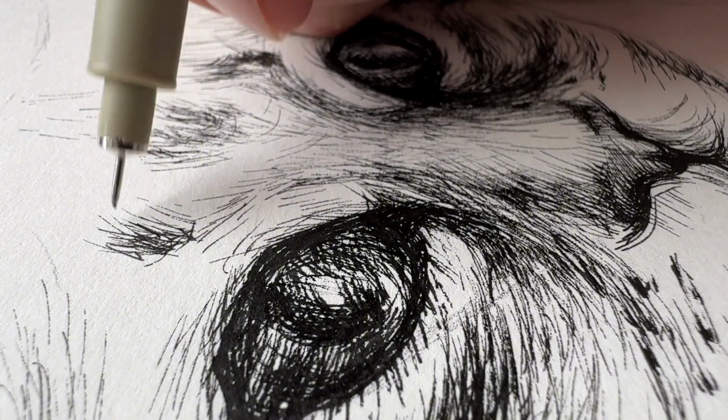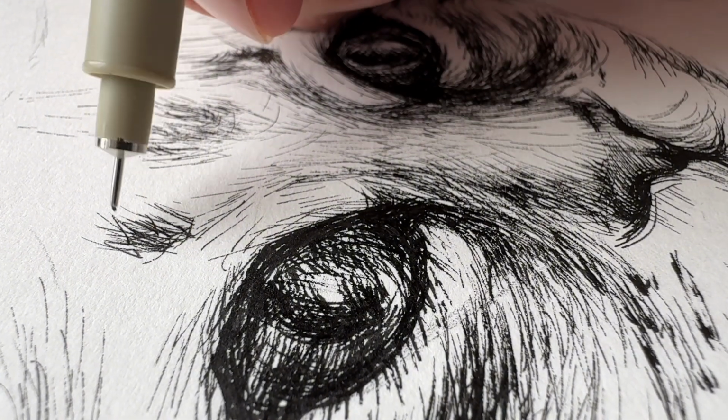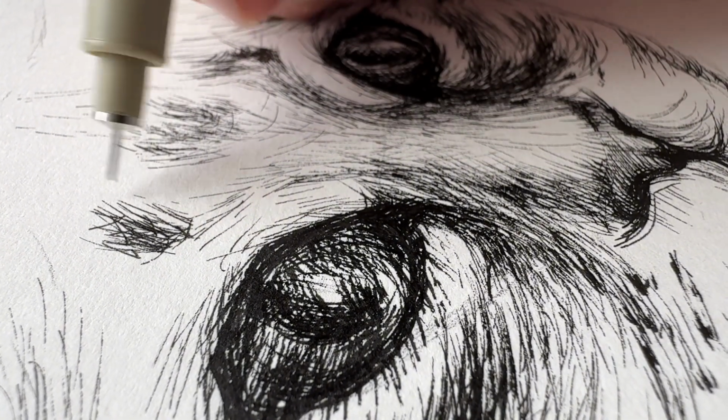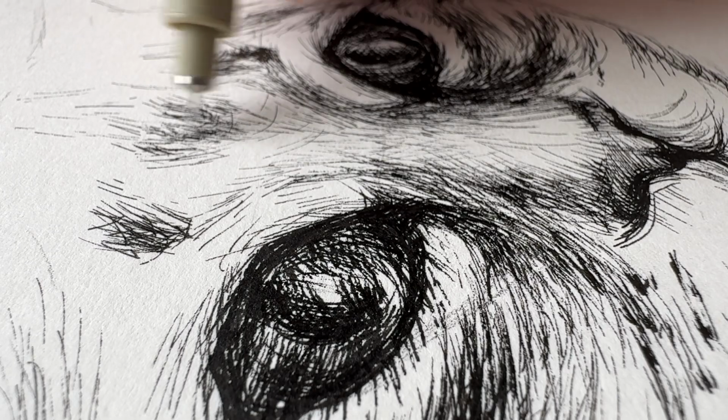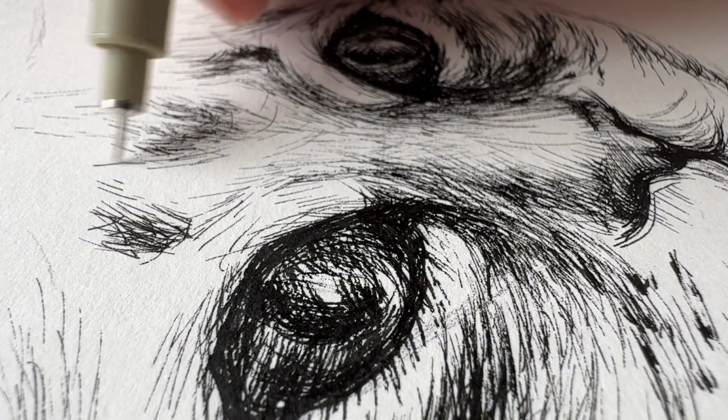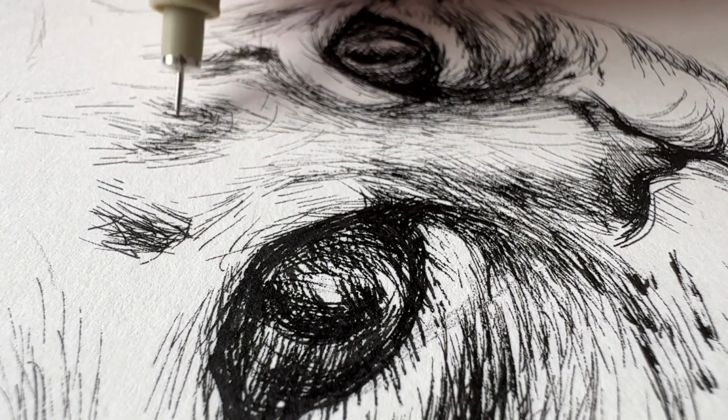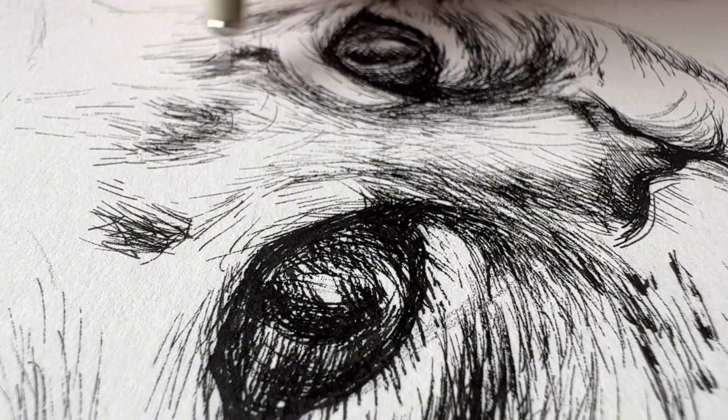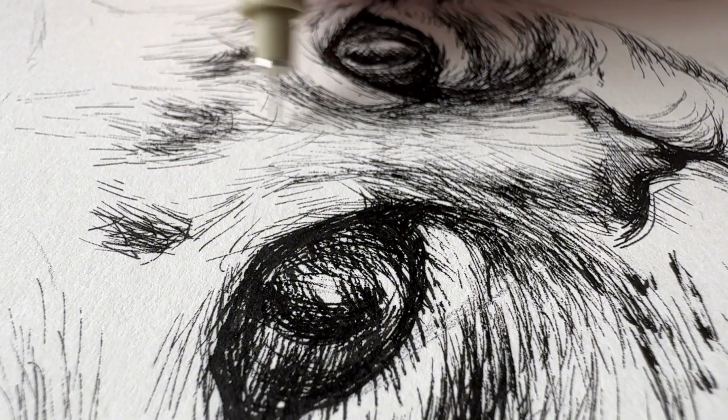Okay, so in the fur, there's also a stripy pattern at the top of the head. So that's another area where you want to layer your lines. If the cat you're drawing has stripes, you're just going to put more lines and more layers over those areas to show the stripes.